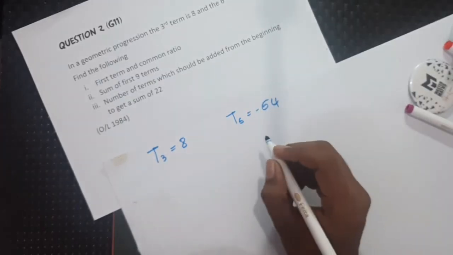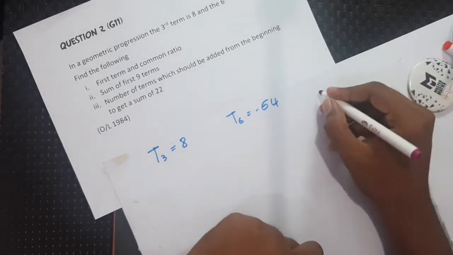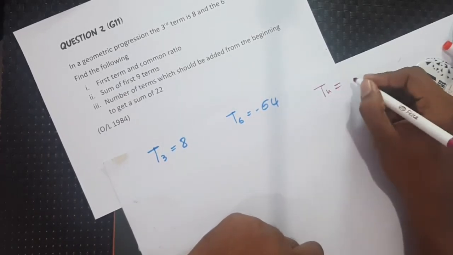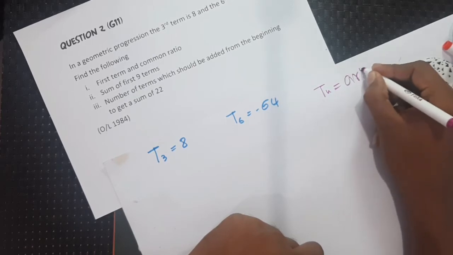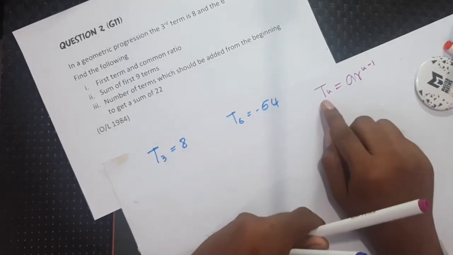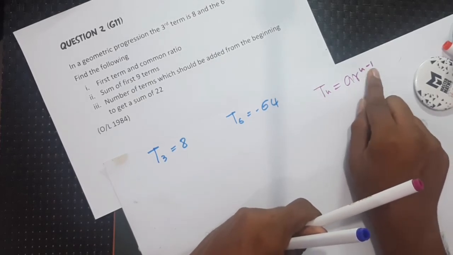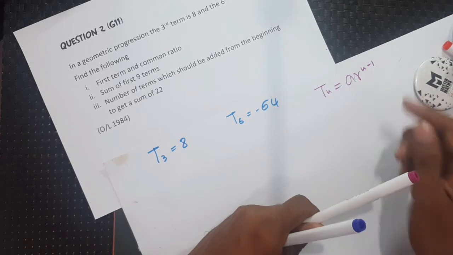And in a geometric progression, the nth term can be found by this formula. By now you should have memorized these things. But anyhow, if you have not, you are not late to start. So in this formula, the nth term will be equal to a r to the power n minus 1.